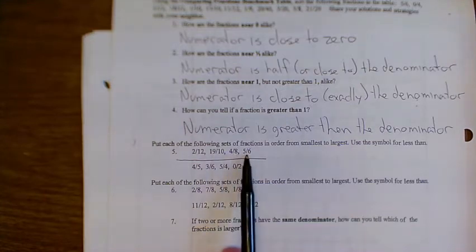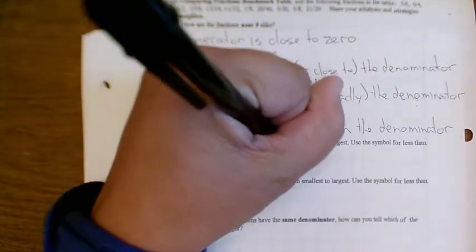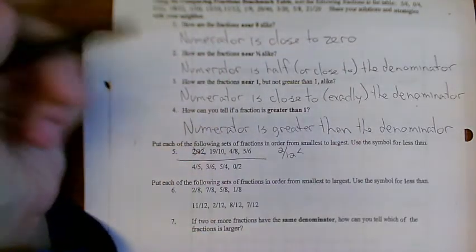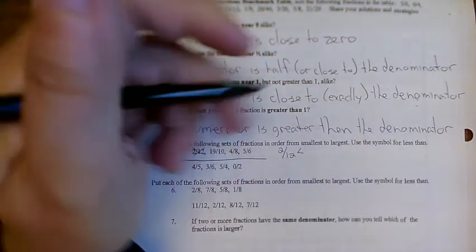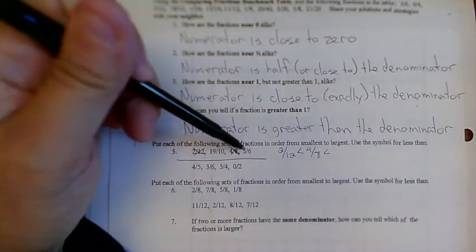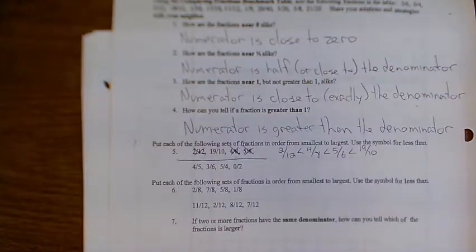And then 5 sixths, 5 is close to 6, so this one is closest to 1. So this one is pretty straightforward. So 2 twelfths is close to 0. So that would be less than the next one, which is close to a half, which is 4 eighths, which is less than, from the remaining, the one that is close to 1, so 5 sixths. And then finally, 19 tenths, bigger than 1.